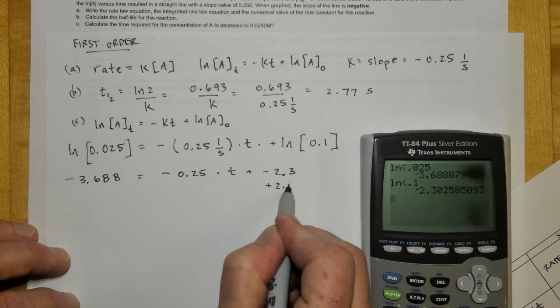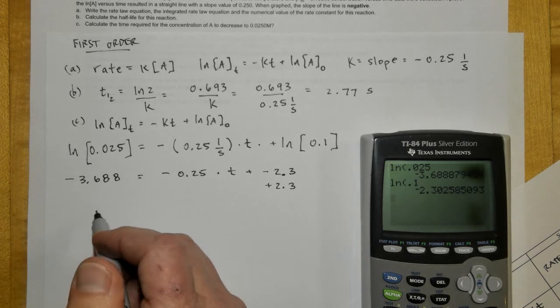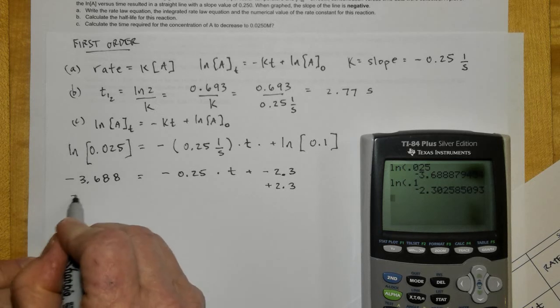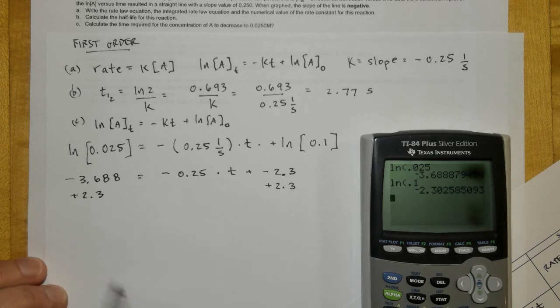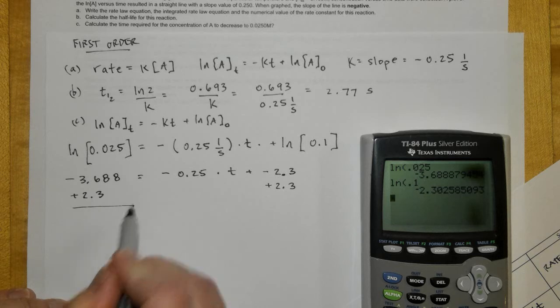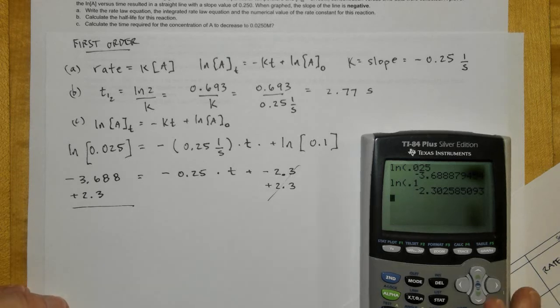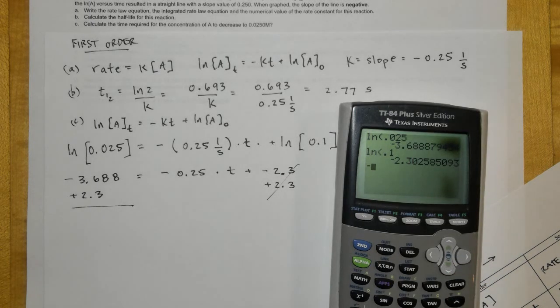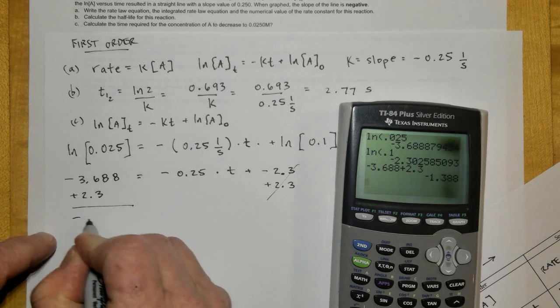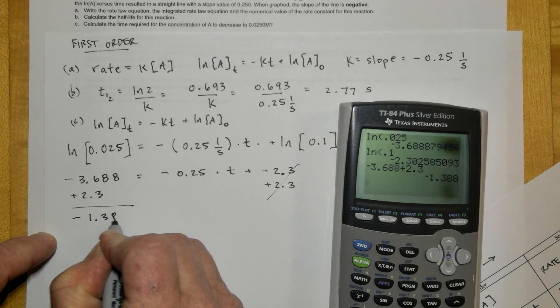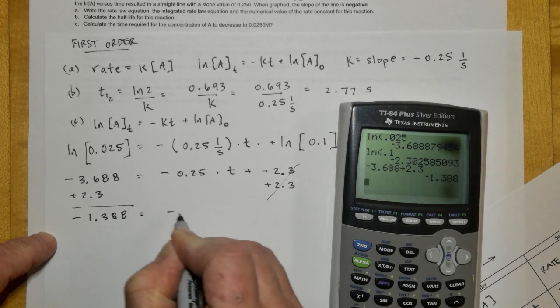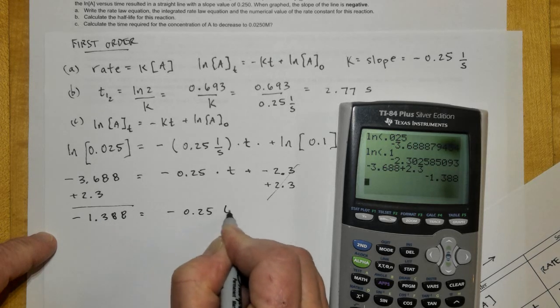All right, so let's manipulate this a little bit. Let's add 2.3 to both sides. This is going to go away then. So negative 3.688 plus 2.3, enter, and we end up with negative 1.388 is equal to negative 0.25t.